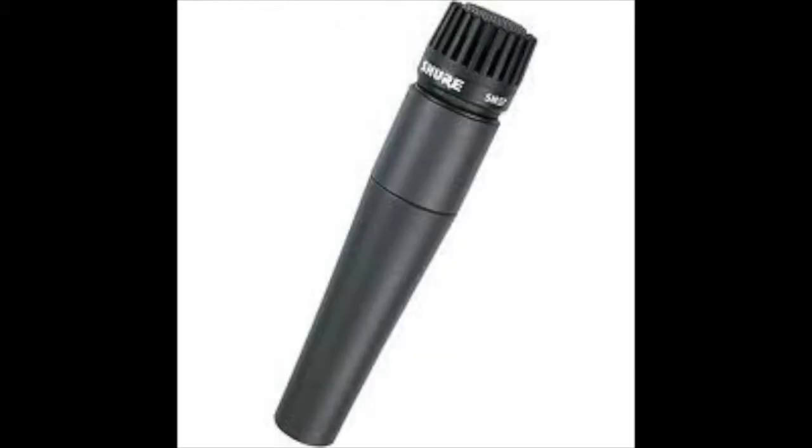Basically this is an all-purpose microphone for anything other than vocals. We use this to mic our electric guitars. We use this to mic our bass amp. We use this to mic overheads in the drums. We use this to mic all of the drums: rack tom, floor tom, snare top, snare bottom, overheads, just everything.